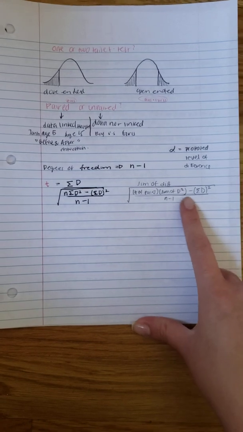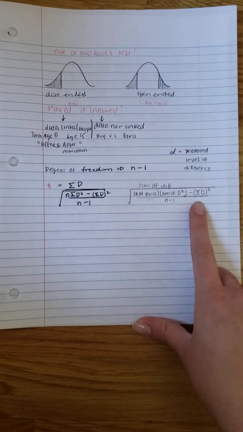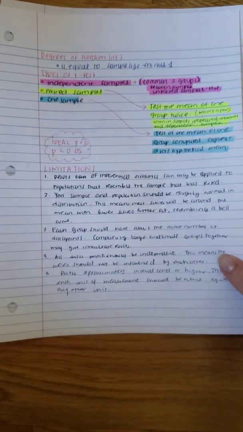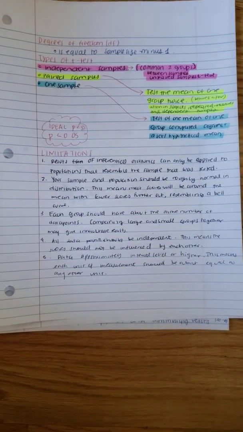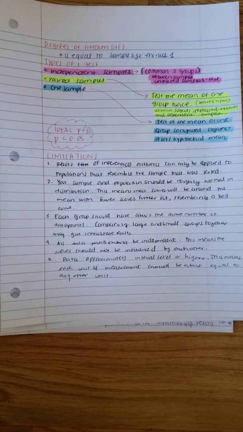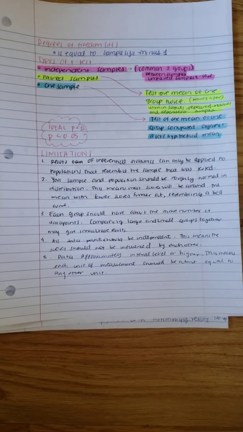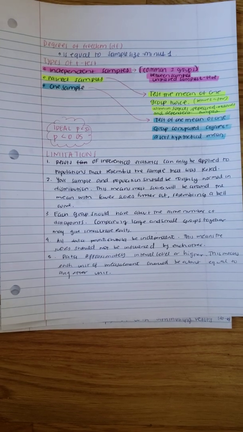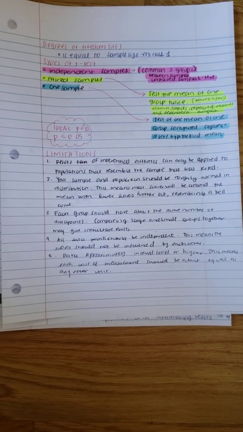Here you can see how I've written it down so it's easier to understand, and we're going to see also the degrees of freedom. So as we saw before, 25 students minus 1 is going to be 24. That's going to be an example of degrees of freedom, which is equal to the sample size minus 1.